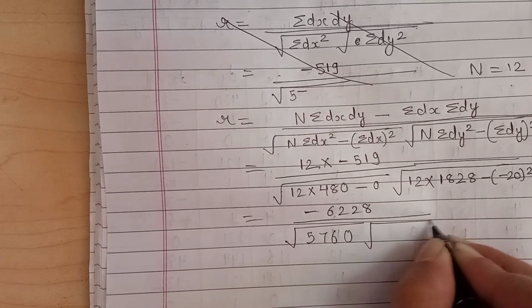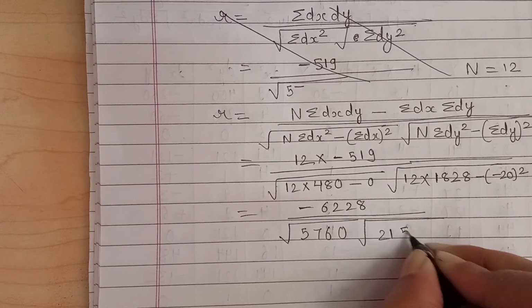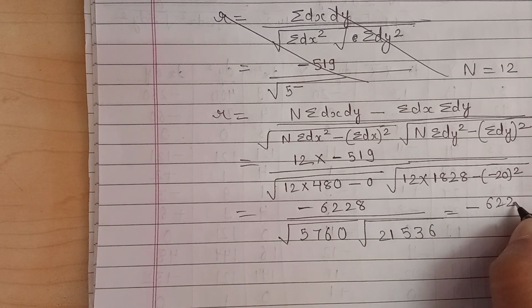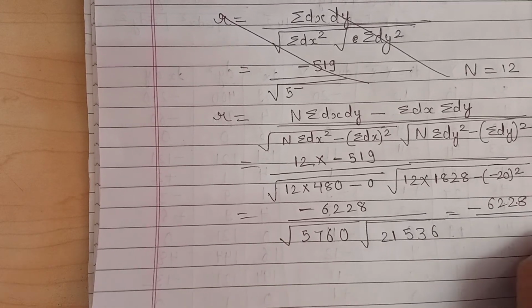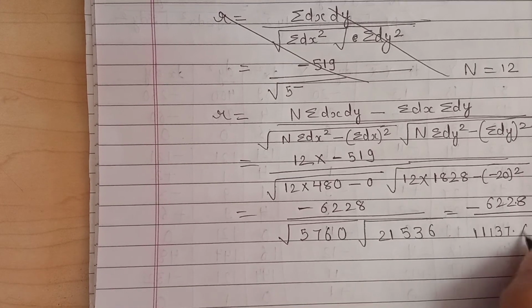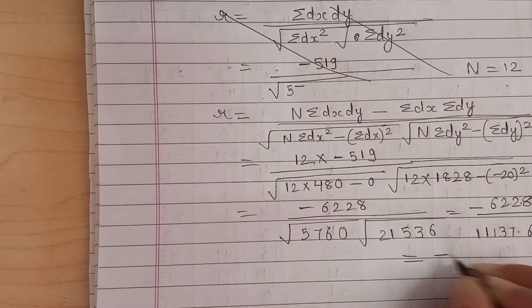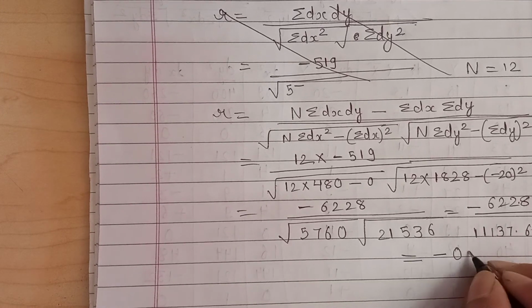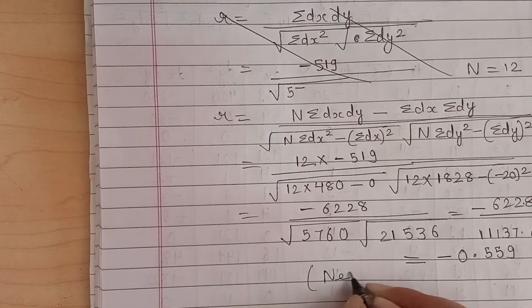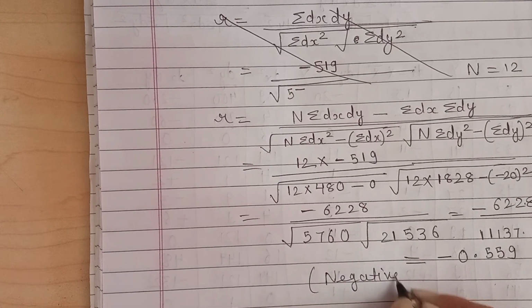Now if you do all the calculation, you will get minus 6228 divided by root over 5760 root over 21536, and after calculation you will get the value approximately equal to minus 0.559. Okay, so this is also a negative correlation.